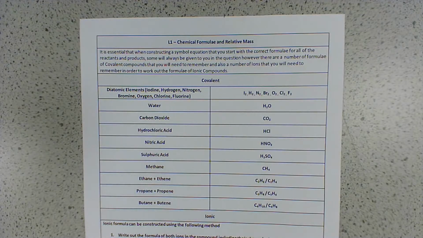In this video we're going to be looking at chemical formulae and relative mass. Now the basis of this entire topic, topic 3, quantitative chemistry, is the ability to construct balanced simple equations. And that is simply not possible if you are not first able to identify the correct formulae of different chemical substances, different chemical compounds and molecules. Now there are a number of them that you need to just know by memory, and there are others that you need to be able to work out.